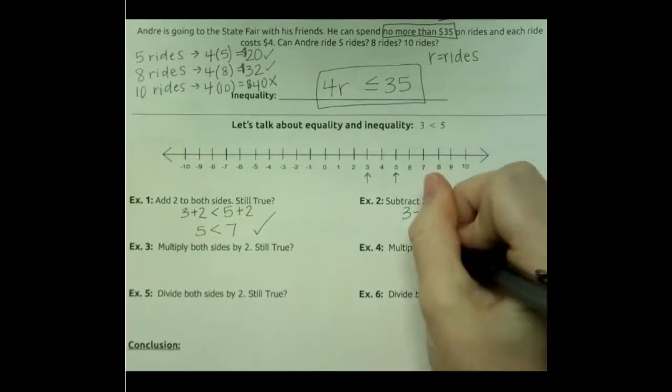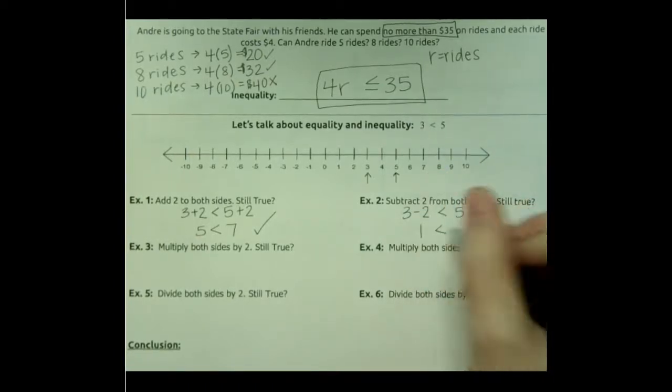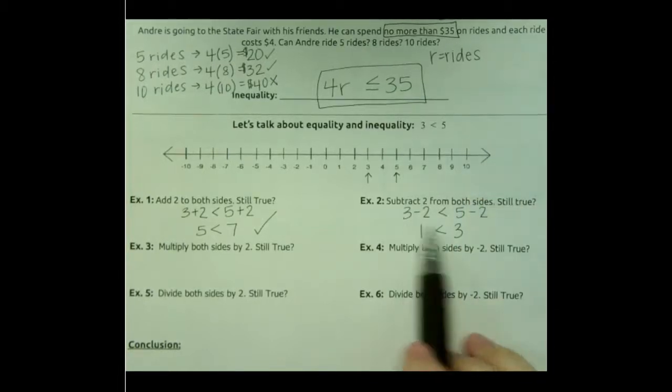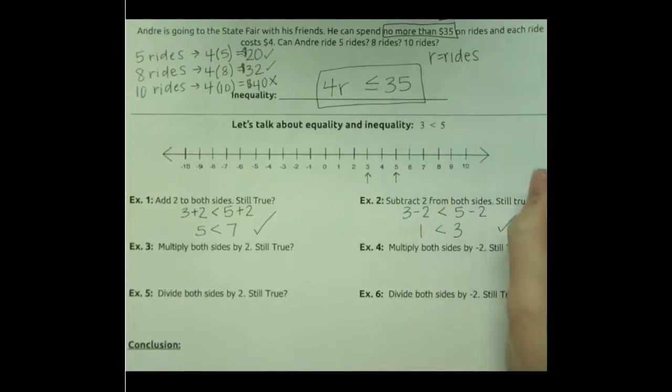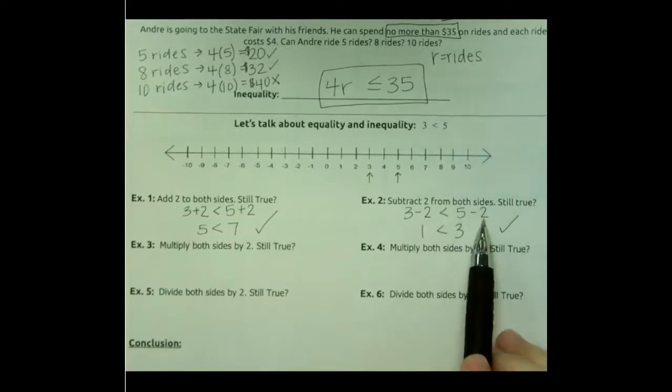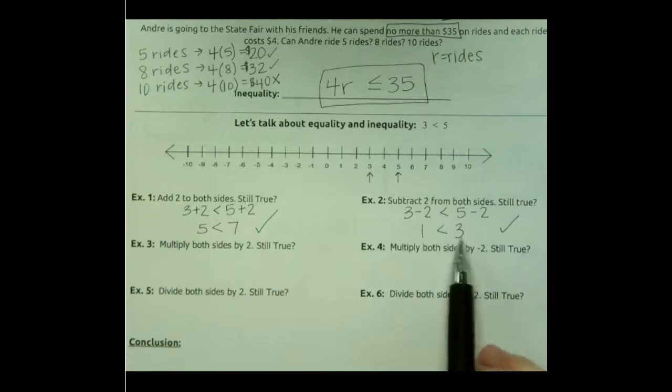Well, 3 minus 2 is 1. Less than 5 minus 2 is 3. I just simplified both sides, kept my symbol. Is 1 less than 3? Yep. So subtracting the same thing on both sides did not change anything. Our symbol didn't change. It was still a true statement.